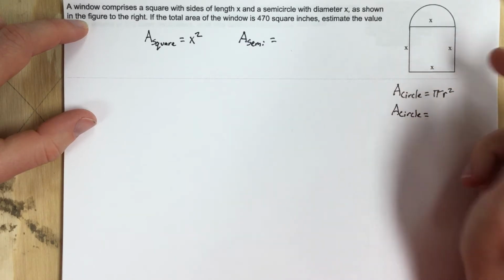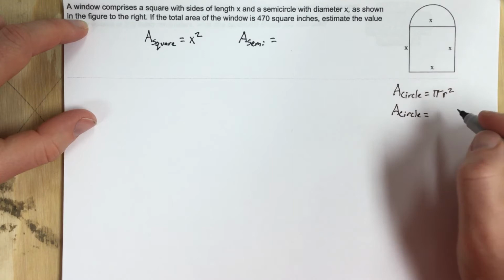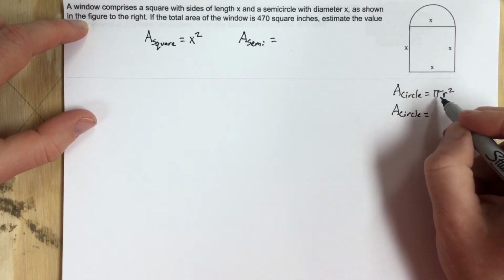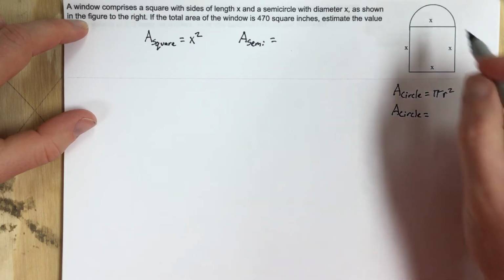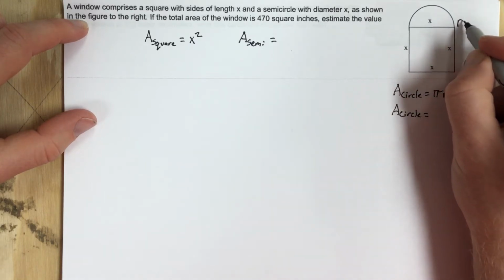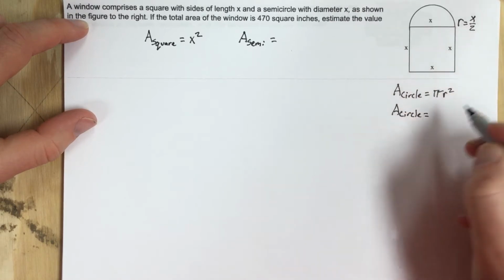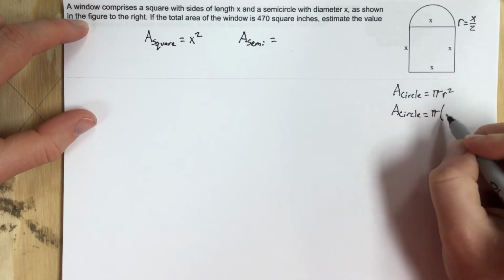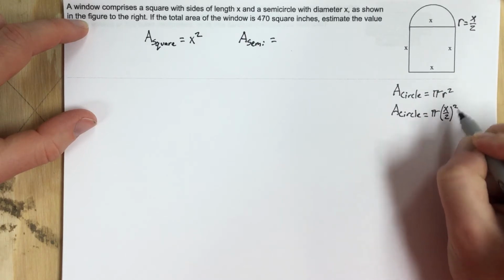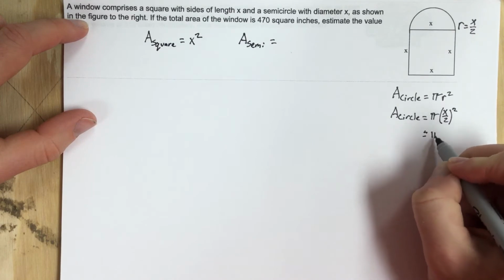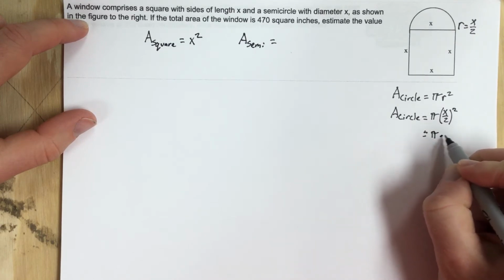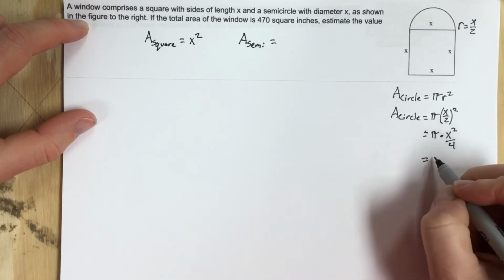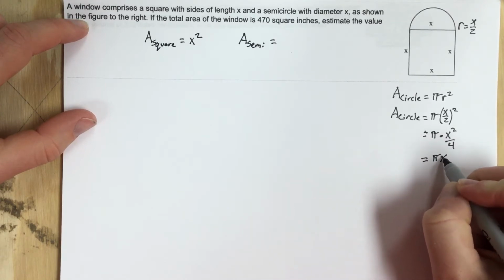Well, we'll actually use the radius. The radius here is x over 2, and so the area of the circle is going to be pi times x over 2 squared, which gives you pi times x squared over 4, which is pi x squared over 4.